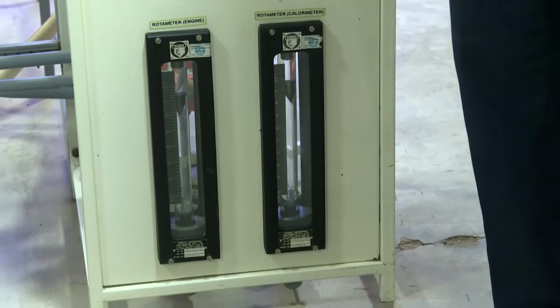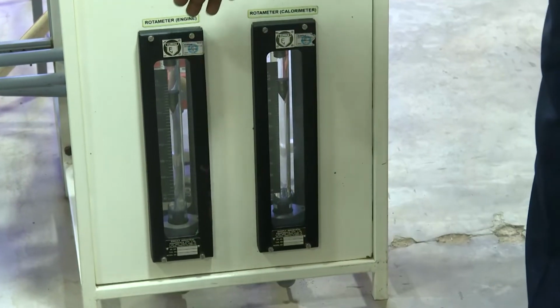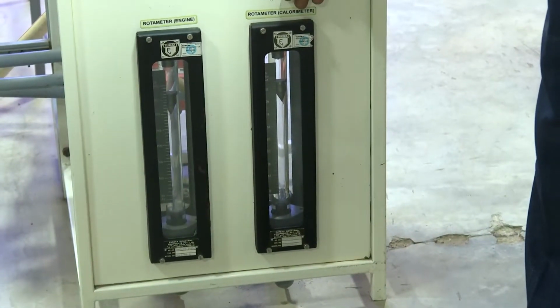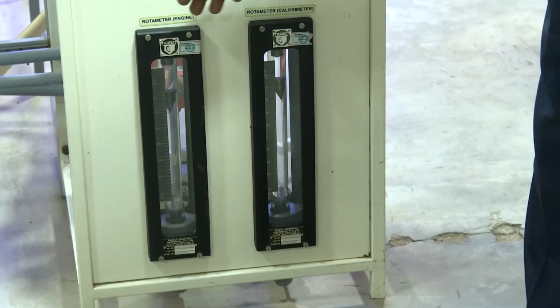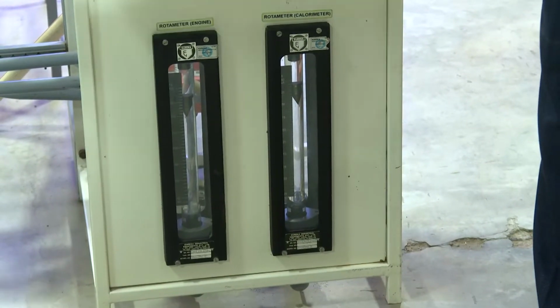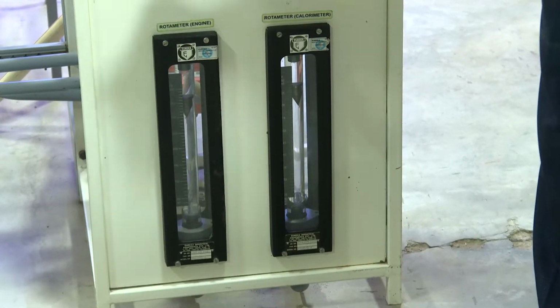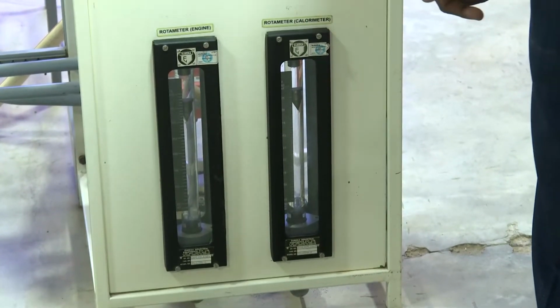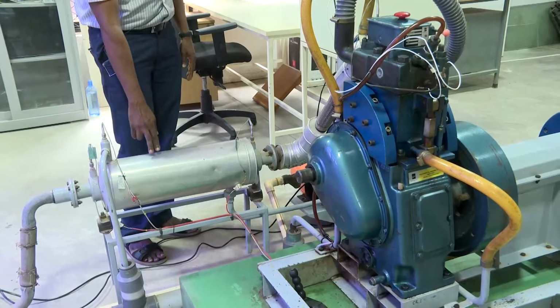So, we have 2 rotameters, one for the engine, one for the calorimeter. These 2 rotameters measure the flow rate of the water that goes to cooling of the engine and cooling of the calorimeter. So, this is the calorimeter.